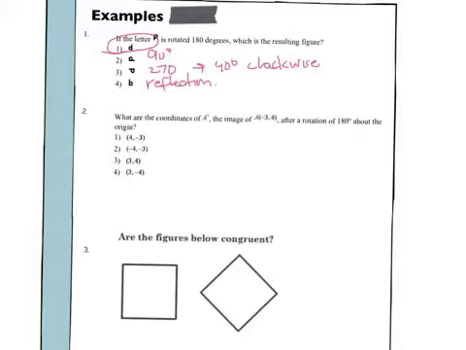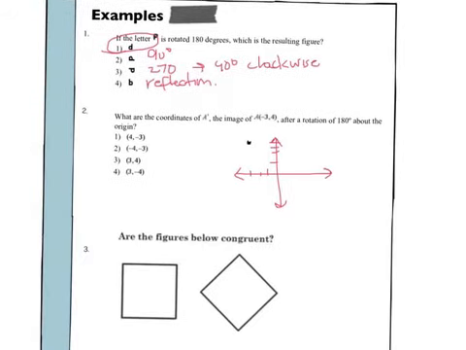Number 2. What are the coordinates of A prime, the image of A, negative 3, 4, after a rotation of 180 degrees about the origin? Here, this is where A would be, and we're trying to figure out where A prime would be. If it's a 180-degree rotation, we're making both of these coordinates negative. So it's going to move to not negative 3, but 3, and not 4, but negative 4. So that's where it should be. Our answer is going to be 4.